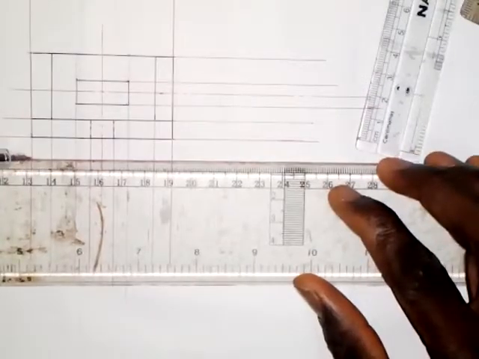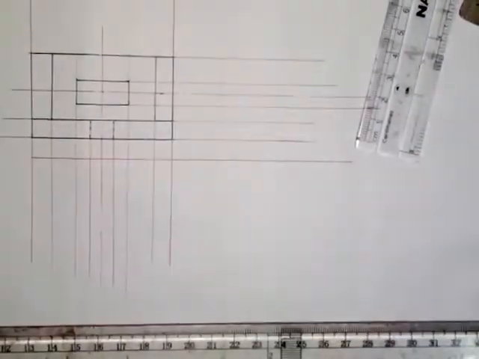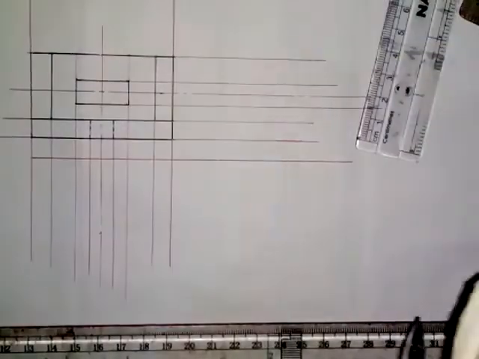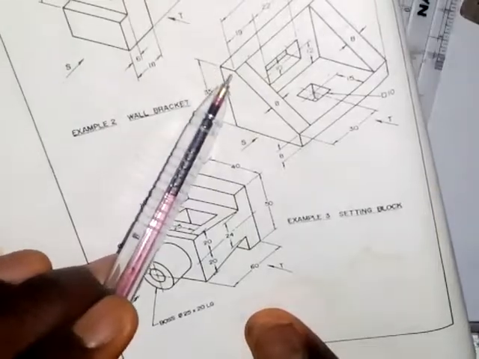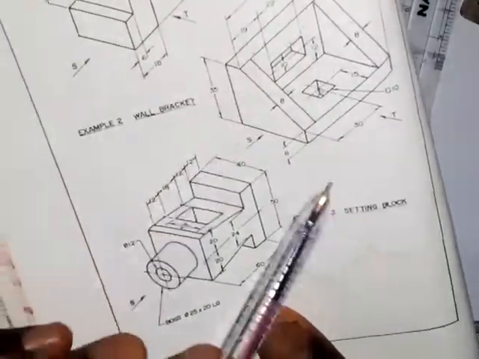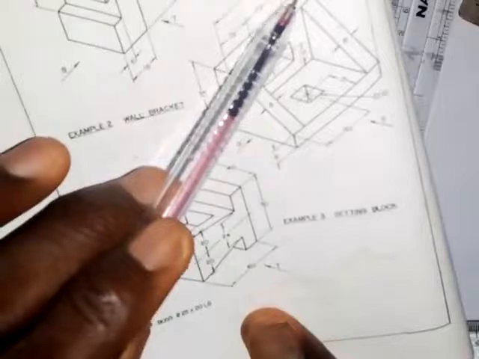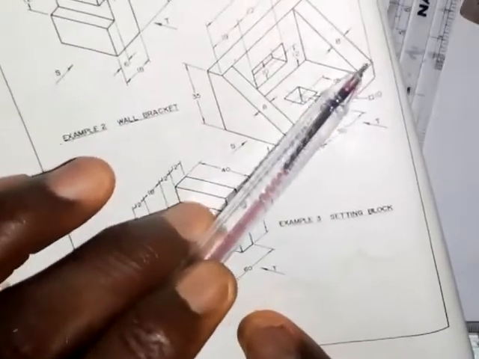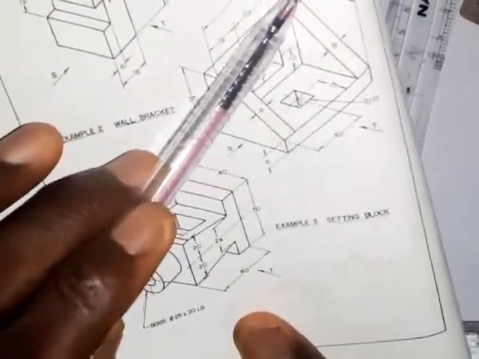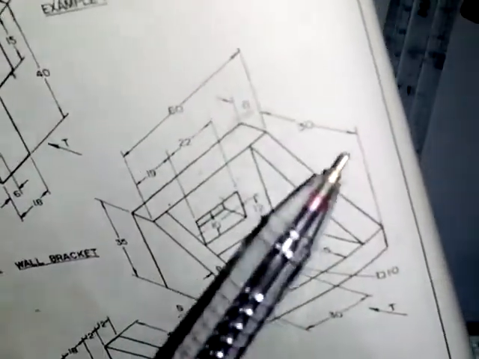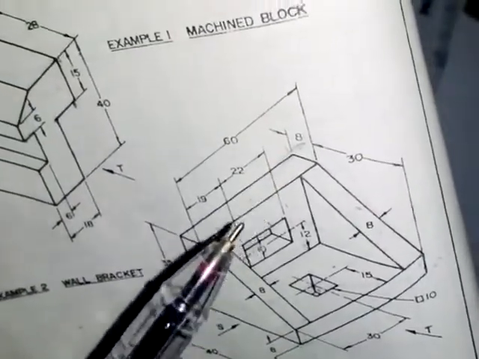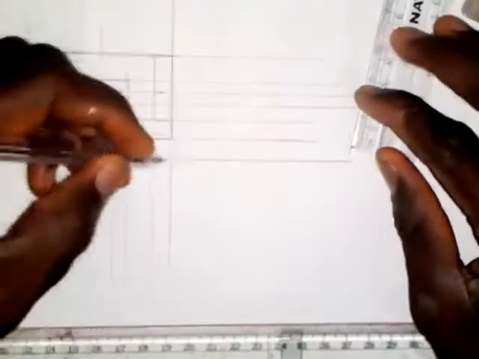So draw a horizontal line like this. After that, let's look at dimensions for the plan. For the plan, the distance from here to here is 8 millimeters. The total distance from this point to this point is 30 millimeters. Sorry, you didn't see it. So from here to here is 30 millimeters, and from here to here is 8 millimeters. That is 38 millimeters. So let's take that 38 from this point here.